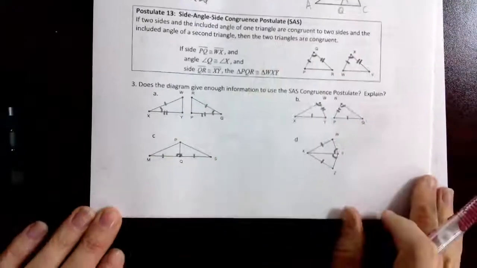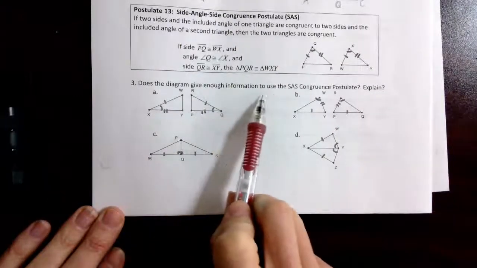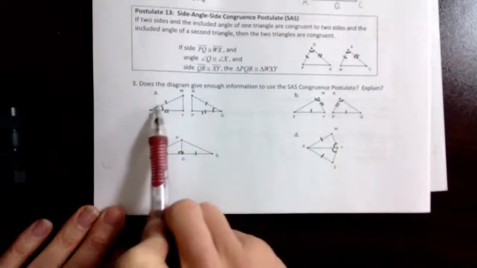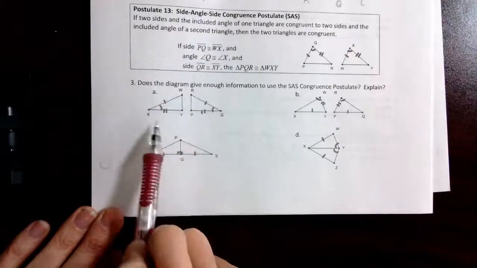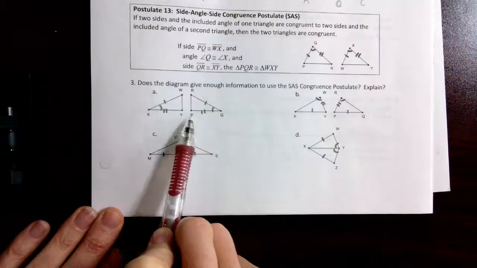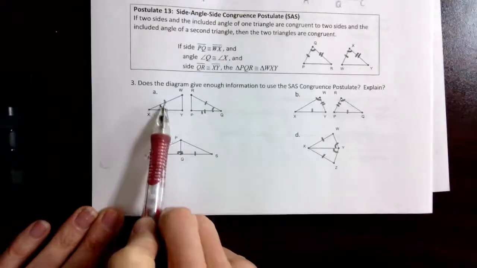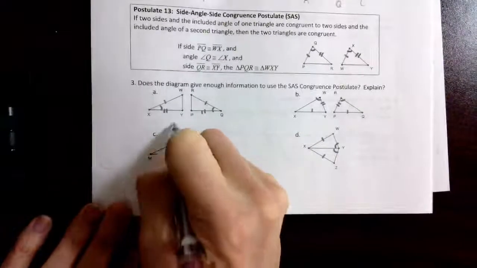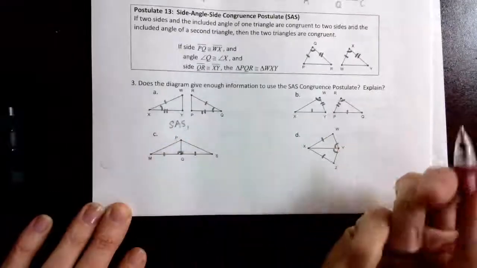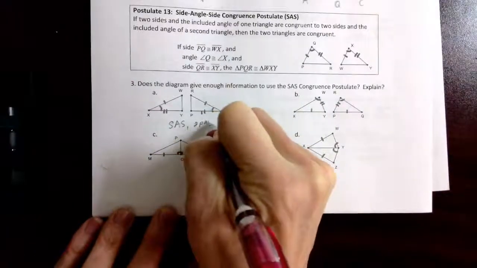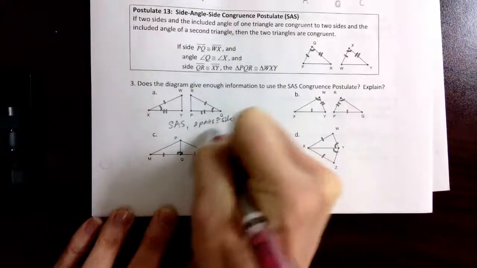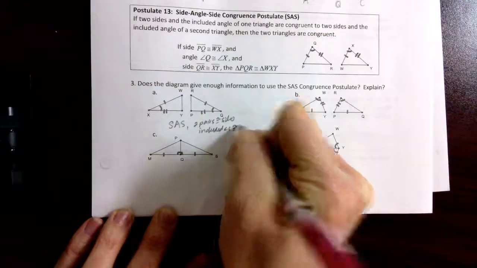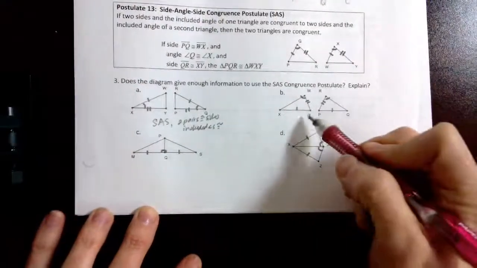Okay, so number 3 says, does the diagram give enough information to use the side angle side congruence postulate, and then explain? If I look here, I see XW is congruent to QR, XY is congruent to QP. This angle is touching both of those two sides, so I would say yes, this is the side angle side congruence postulate. We would say two pairs of congruent sides and the included angles are congruent.